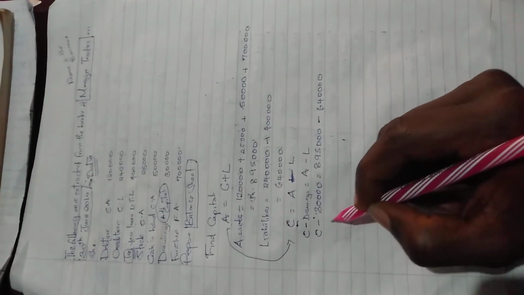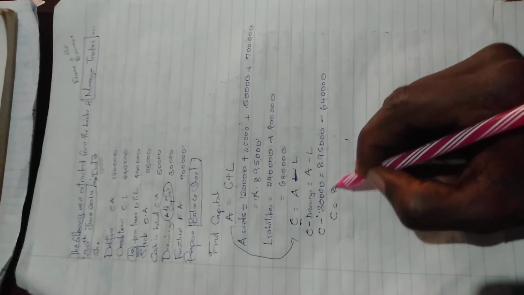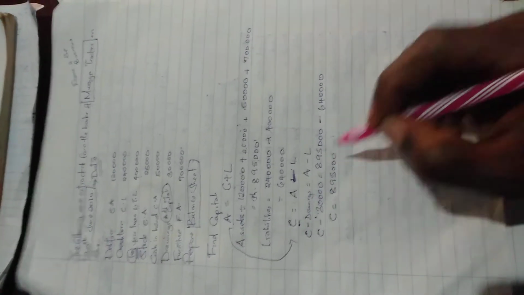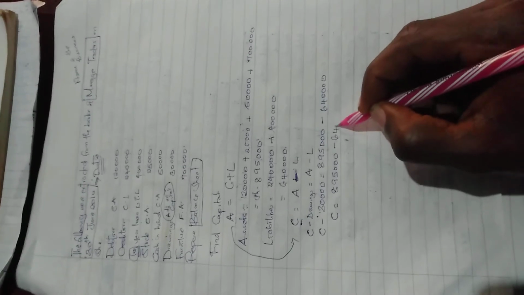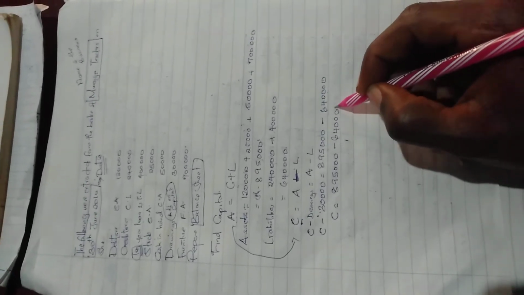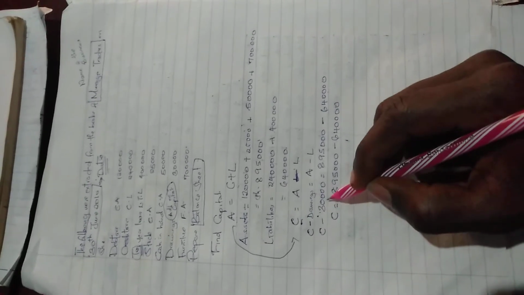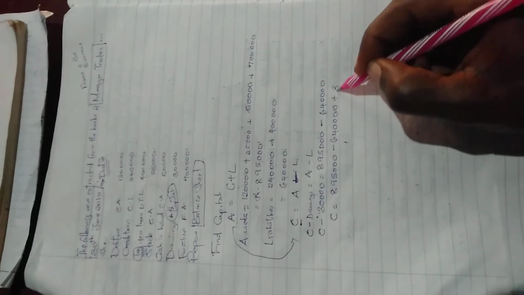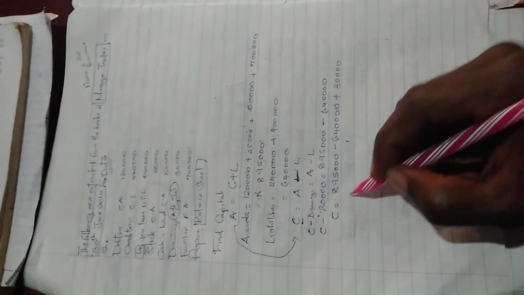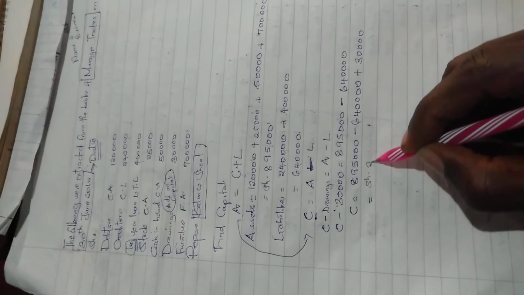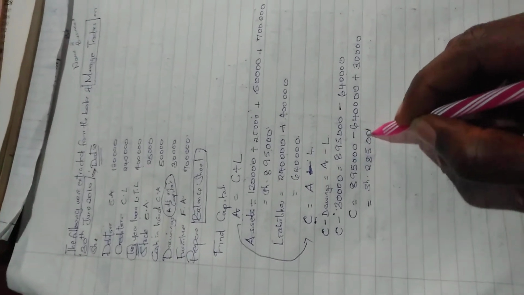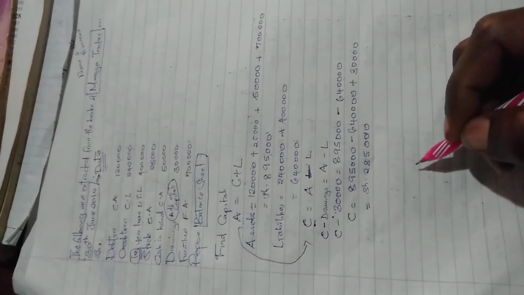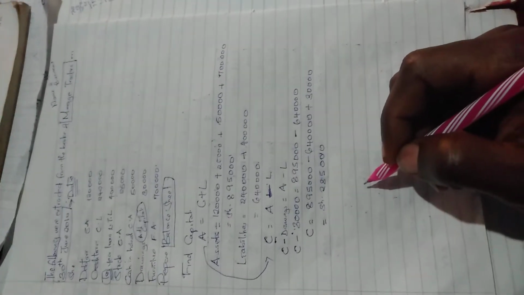So basically you will have capital is equal to 895,000 minus 640,000, then the minus 30,000 crosses the equal sign and becomes plus 30,000. So you have the capital as 285,000. So now you have everything.